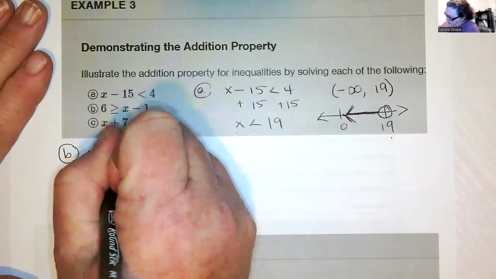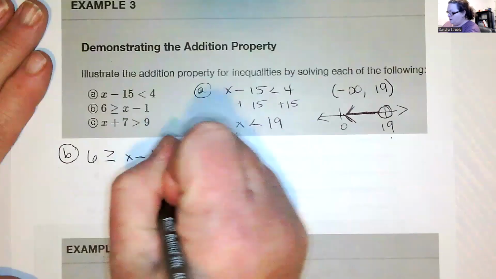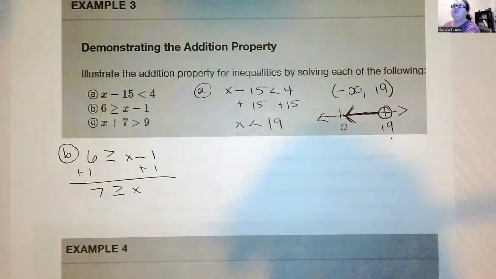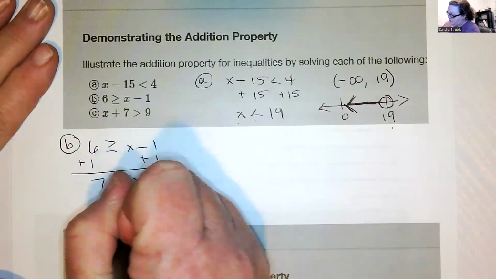So 6 is greater than or equal to x minus 1. Again, I'm going to solve for x. So I'm just going to add 1 to both sides. So 7 is greater than or equal to x. I like to flip it the other way. It always makes more sense to me to say x is less than or equal to 7.